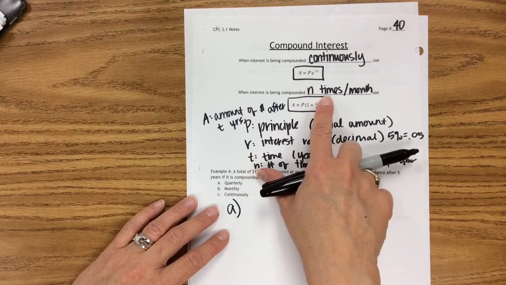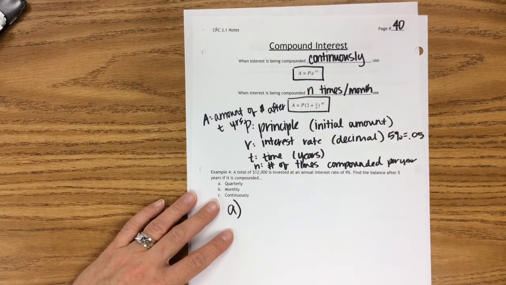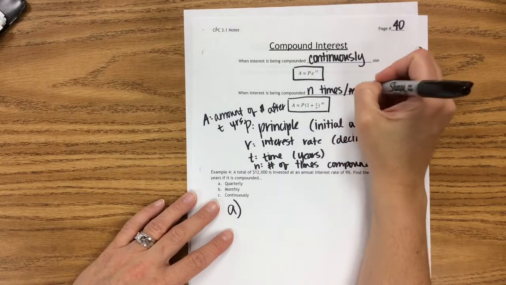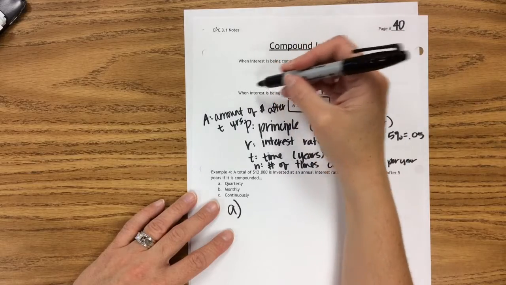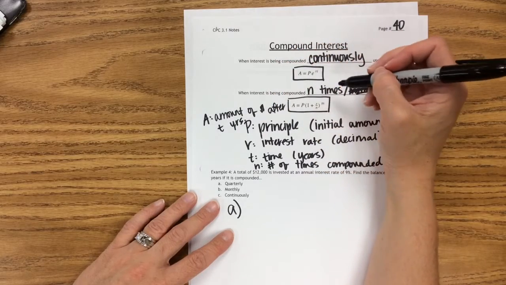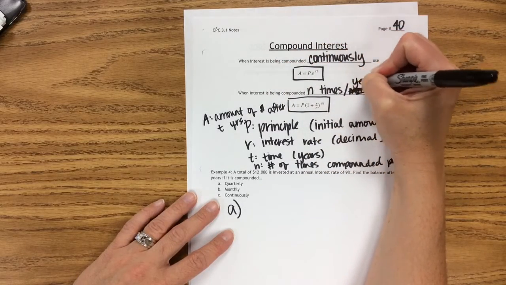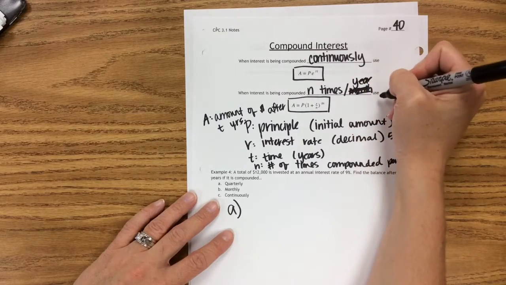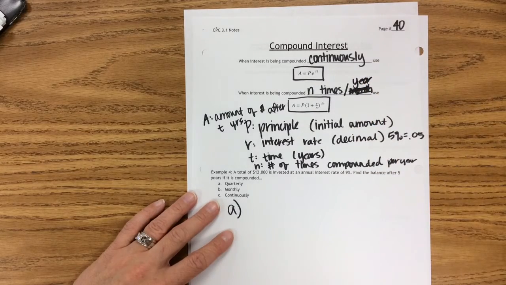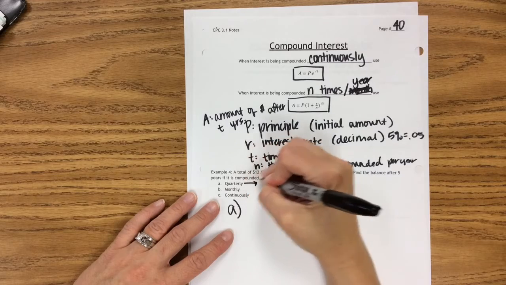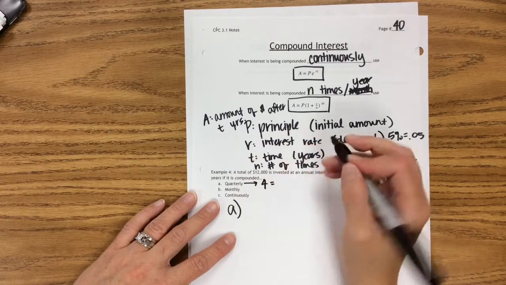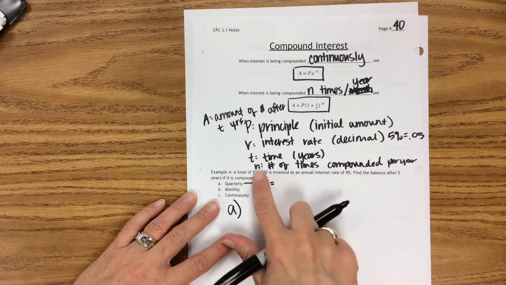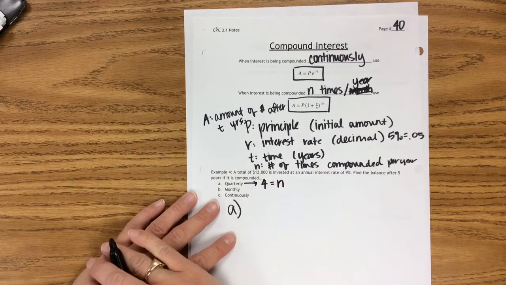Sorry, when interest is being compounded n times per year. I was thinking of monthly and I wrote month, but it's the number of times per year. So here quarterly is 4 times per year, and that means 4 would be your n.